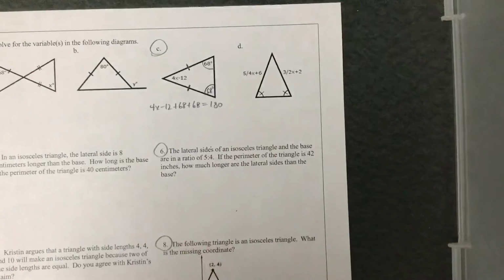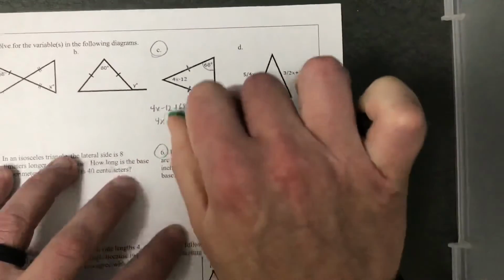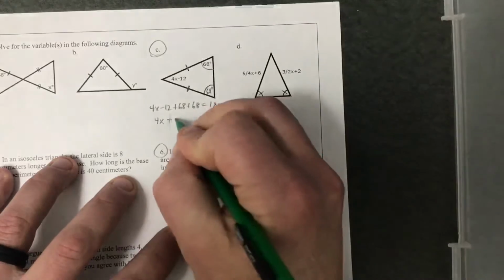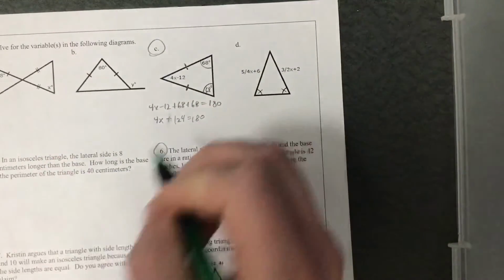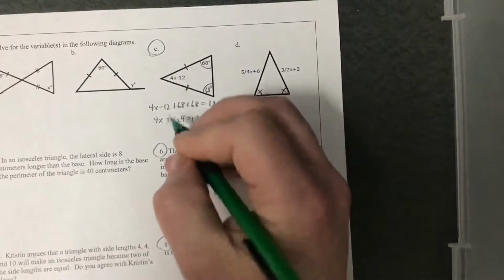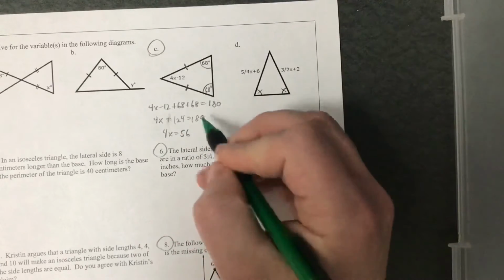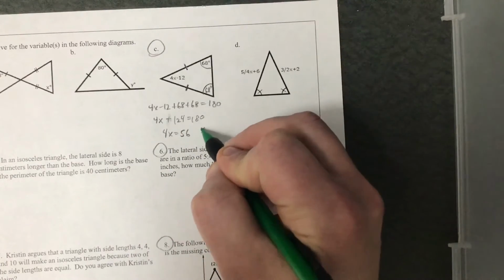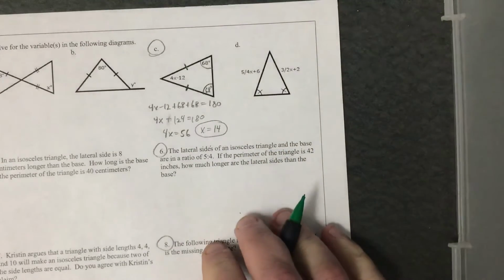I got like terms. I'm going to do negative 12 plus 68, which is going to be 124. So 4x plus 124 is equal to 180. Let's subtract 124 from each side. Is 56. And divide by 4, I'm going to end up with 14. All right, and that's going to be the answer to the question.